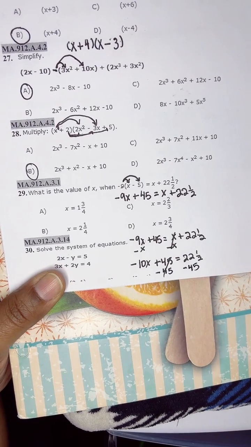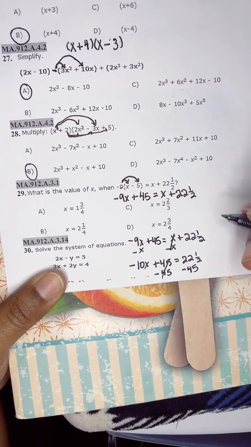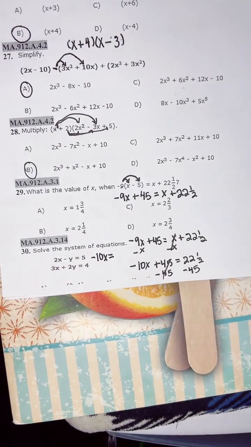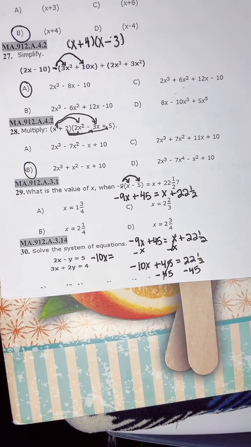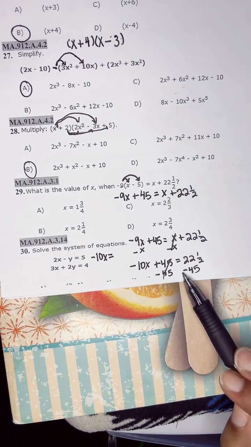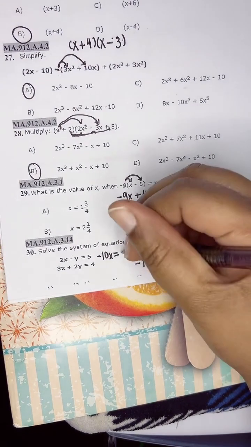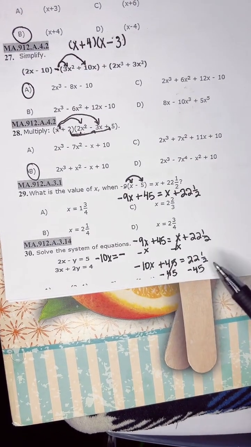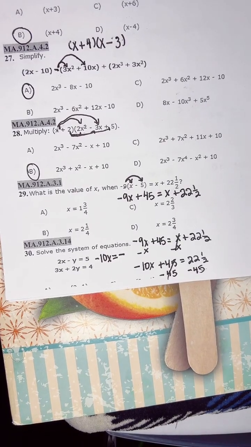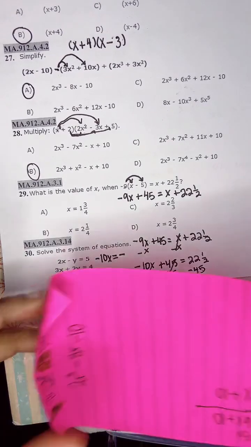And we have negative 10x equals 2. All right, 45 is my bigger number, so I'm going to take the sign of my bigger number. I know it's going to be negative. And then I have to subtract these two numbers. Okay, we have to subtract them.